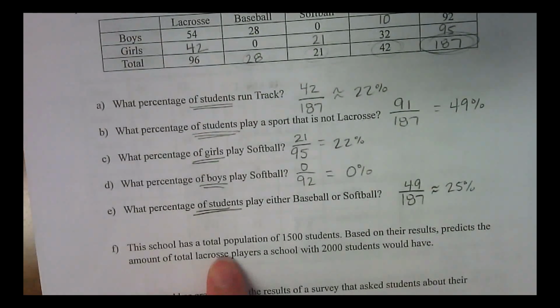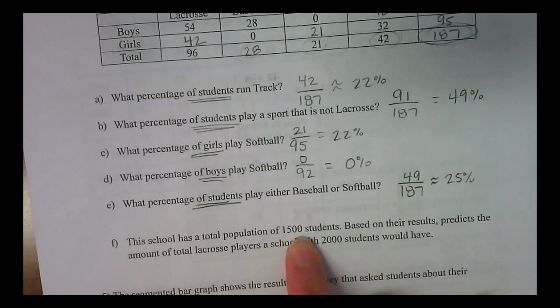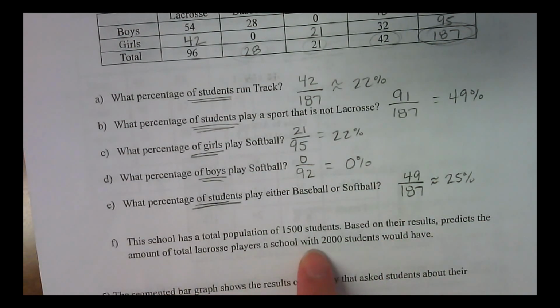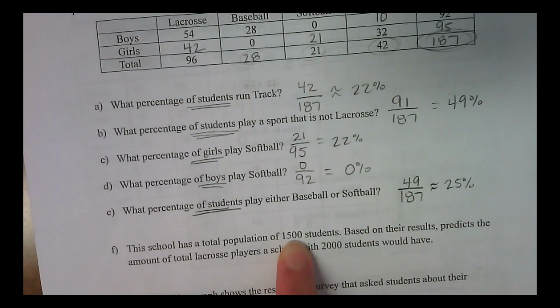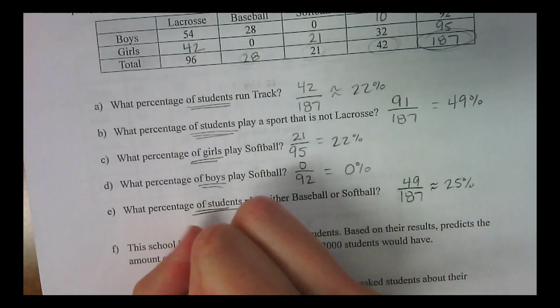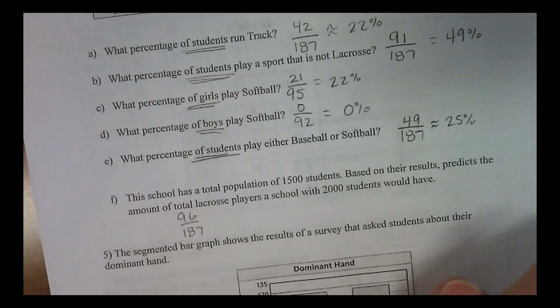Okay, this school has a total population of 1,500 students. Based on their results, predict the amount of total lacrosse players in a school. Okay, so if I look at lacrosse players, this is 96 out of the 187.